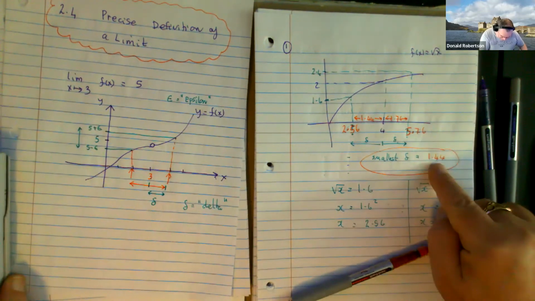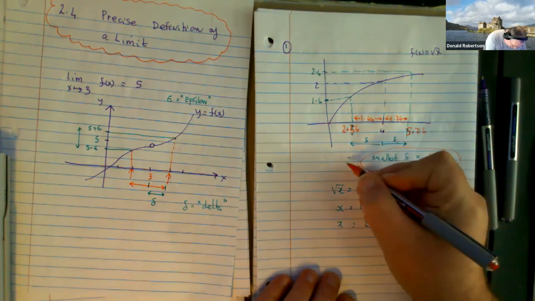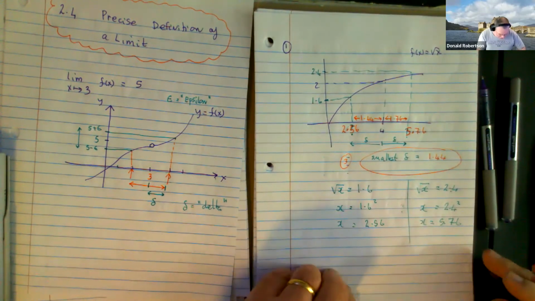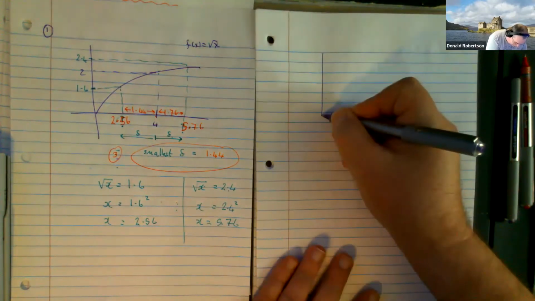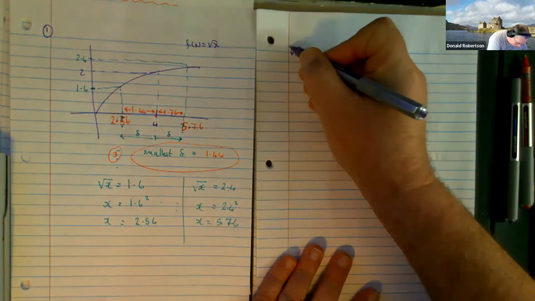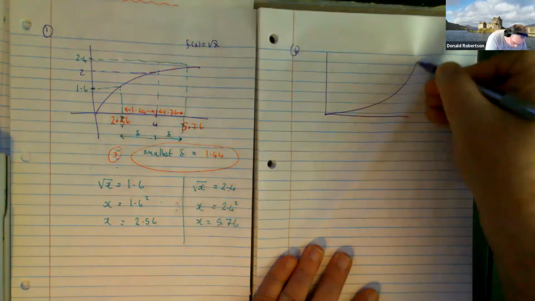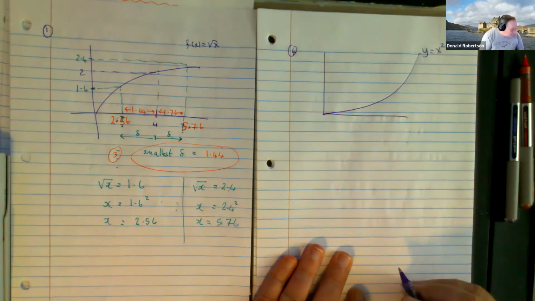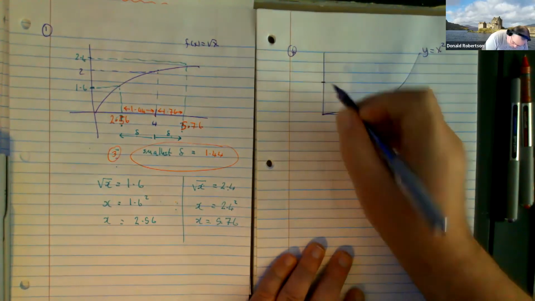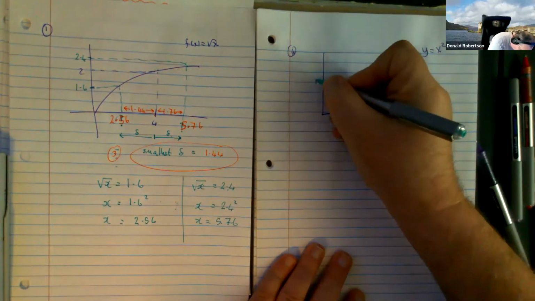Okay, so that's going to be the answer to question 3. Question 4 looks like this. The function that we're going to be doing a limit on is y equals x squared. This guy is 1.